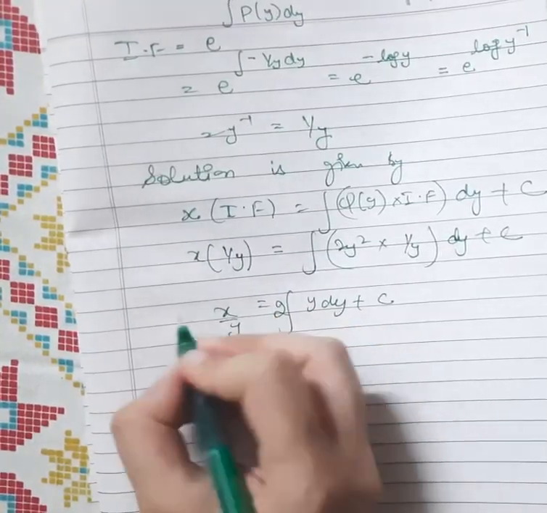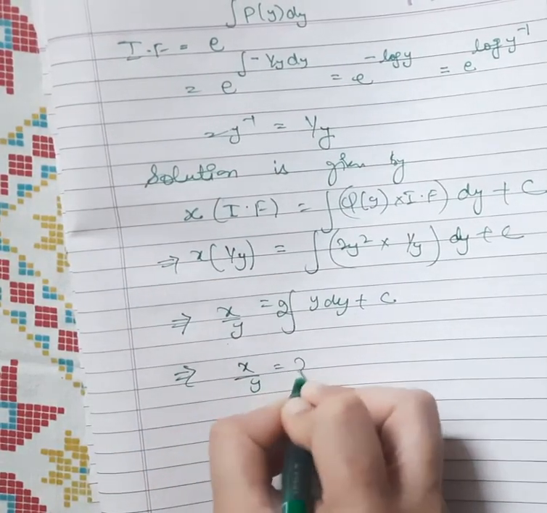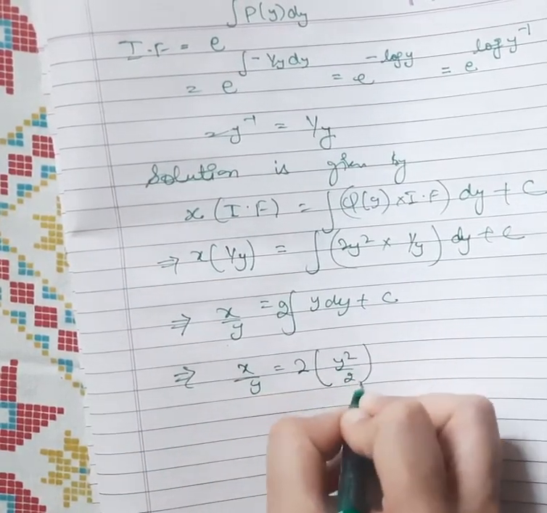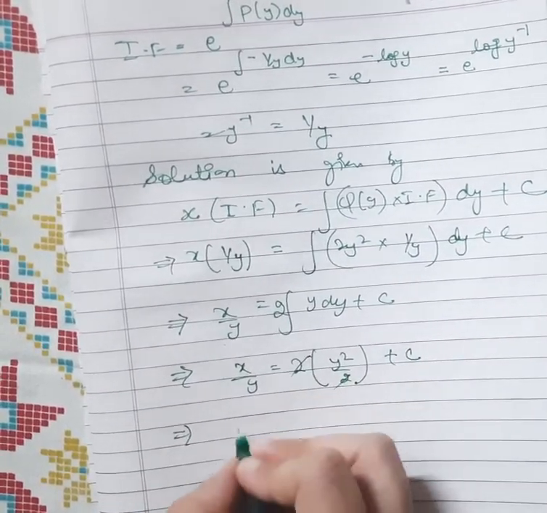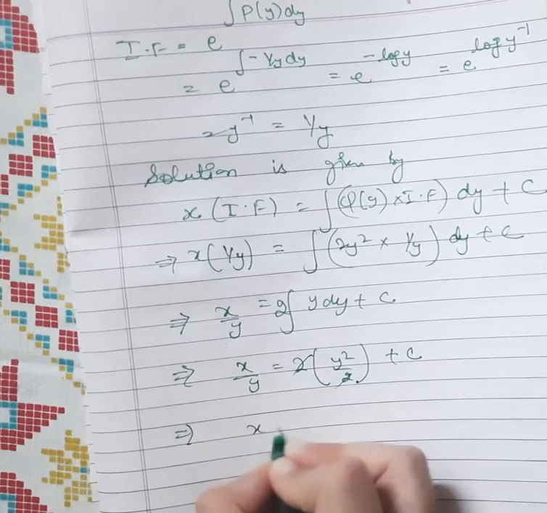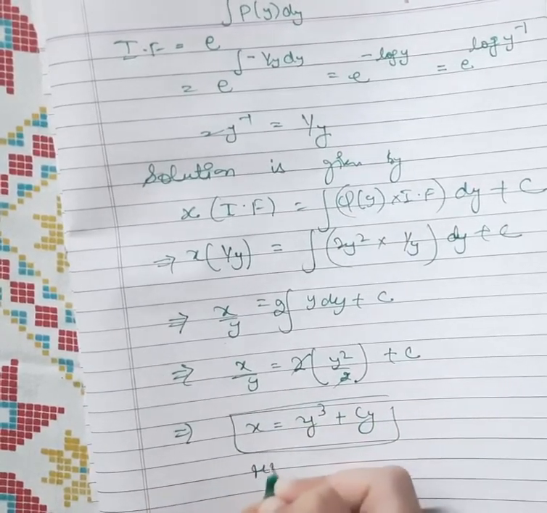Left side it was x upon y. So this is x upon y equals 2 times the integration of y, which is y square by 2, plus c. 2 is getting cancelled here. Shift this y to other side. You get x is equals to y cube plus cy, which is your required solution.